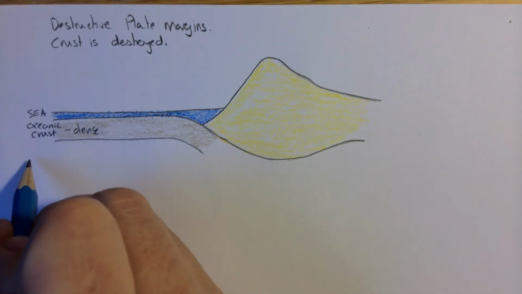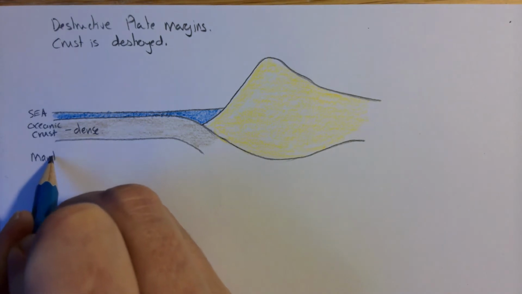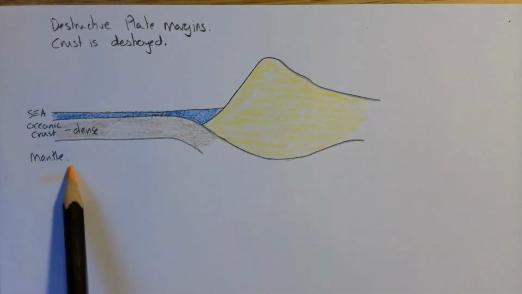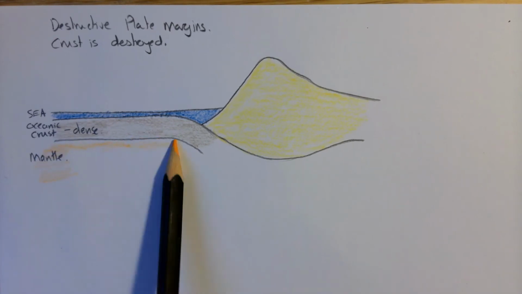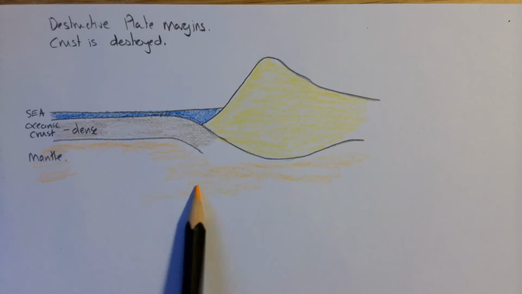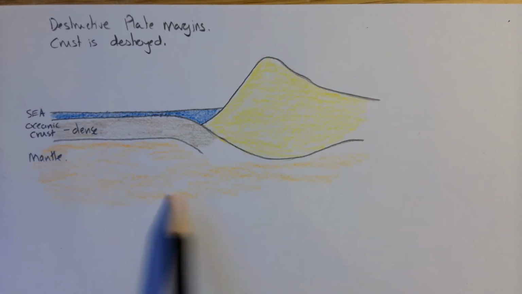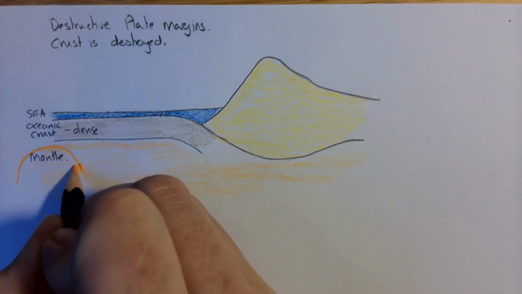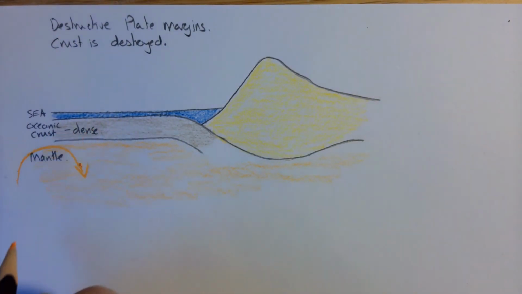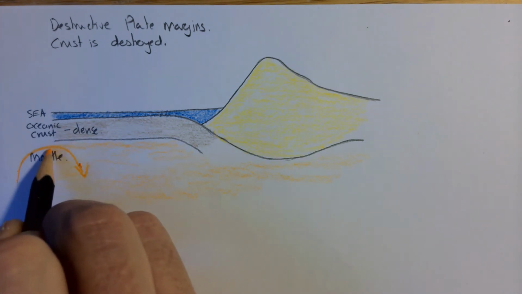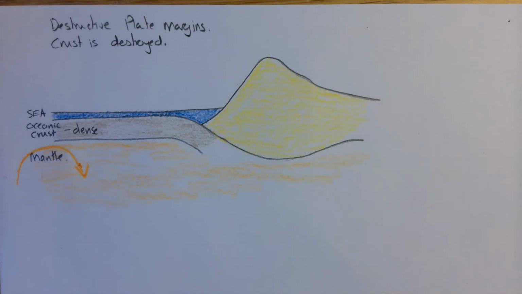Underneath the oceanic crust, we have our mantle. And the mantle continues to circulate with convection currents, and so this will continue to move our oceanic crust because of the frictional drag of the mantle on the oceanic crust.